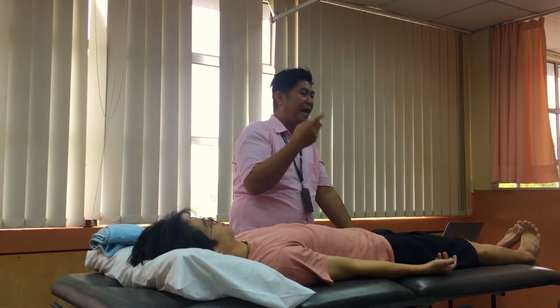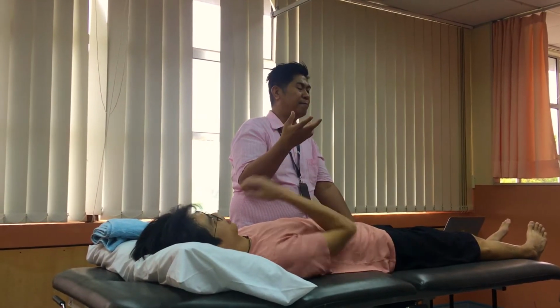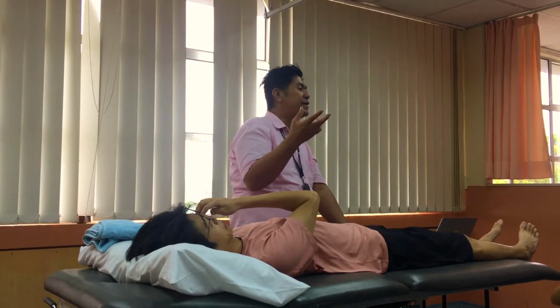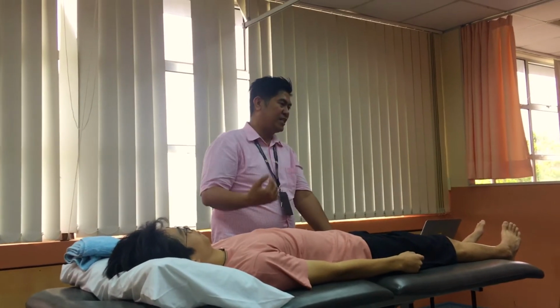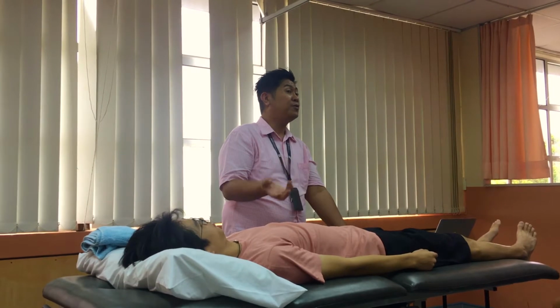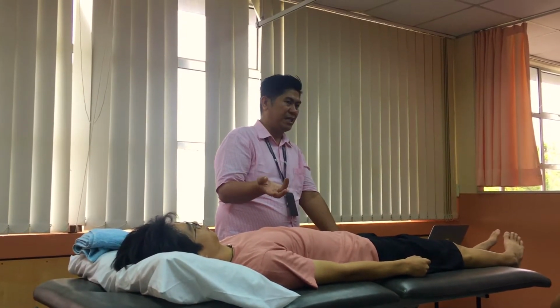Can I know if there is a difference in the muscle power of my biceps? If I don't compare it with the other side immediately, I won't know the difference much, right?